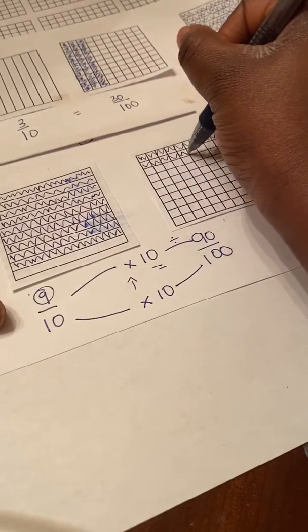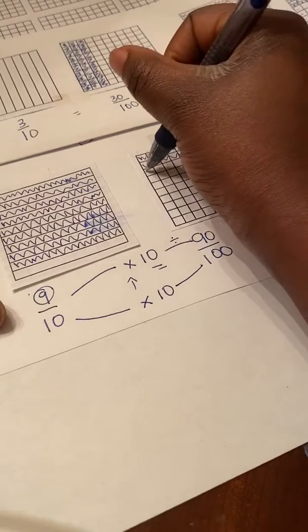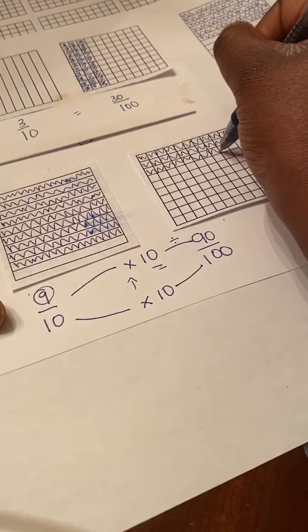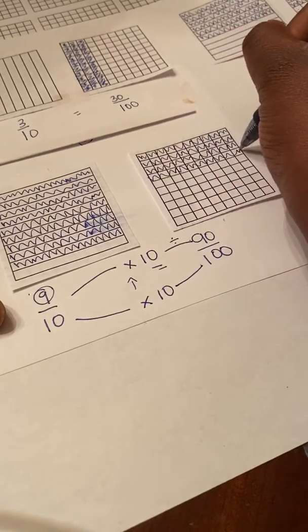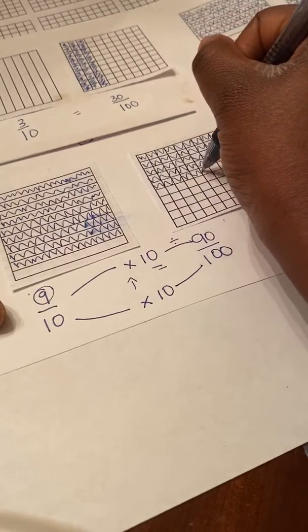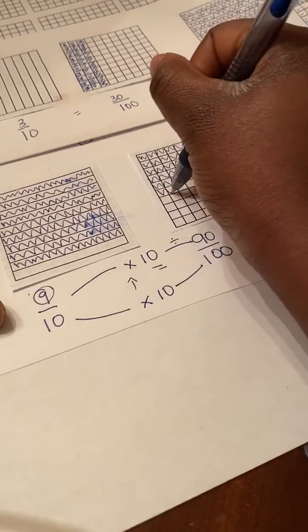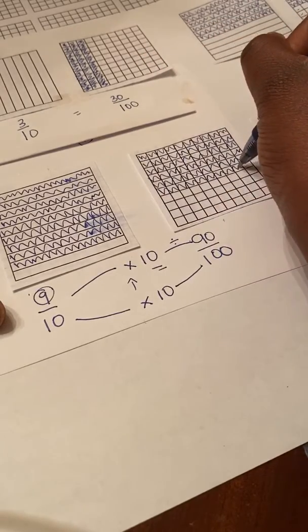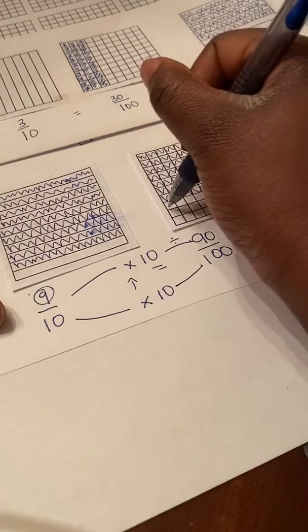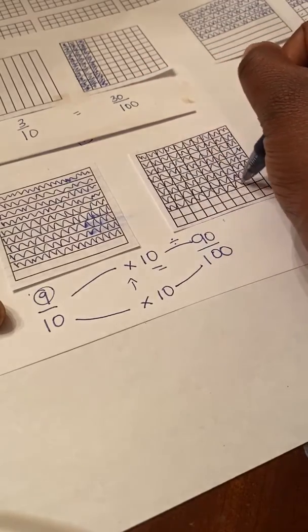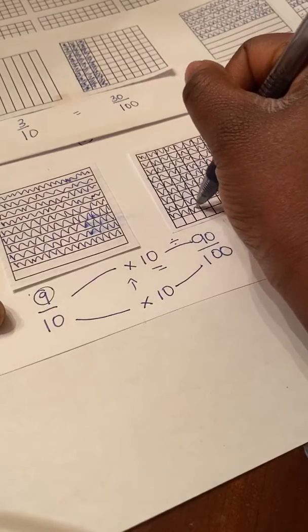This is 20. This is 30. 40. 50. 60. 70. 80. And 90.